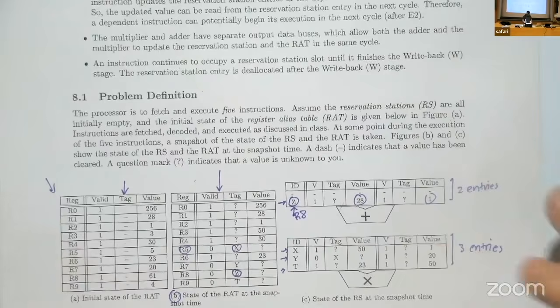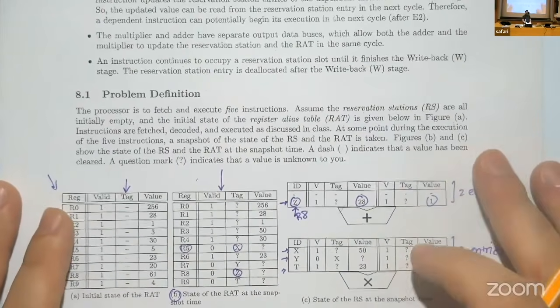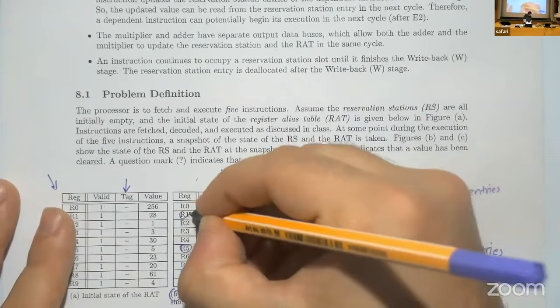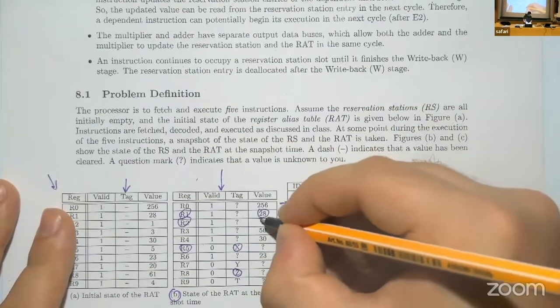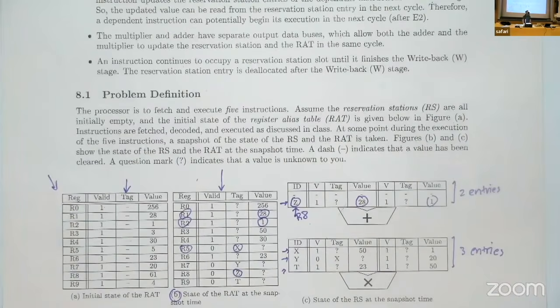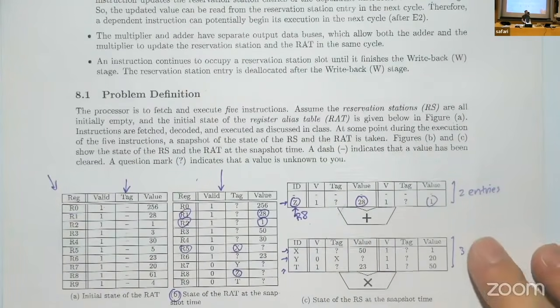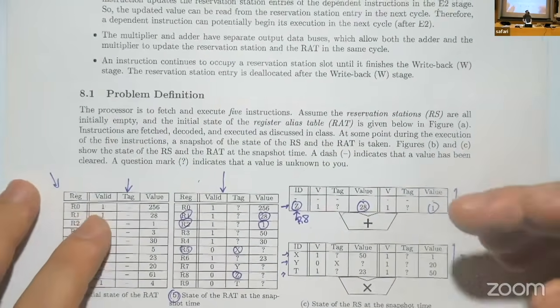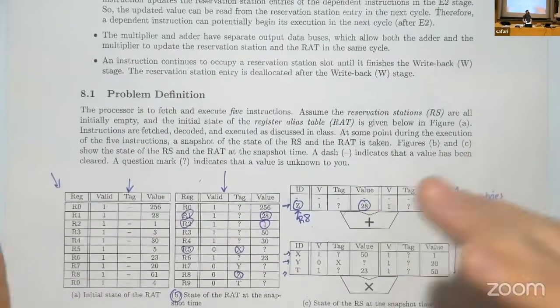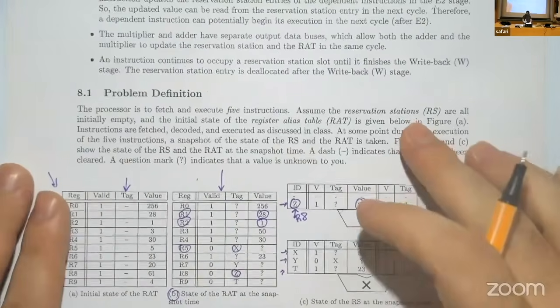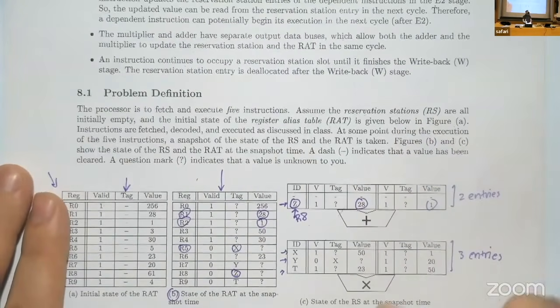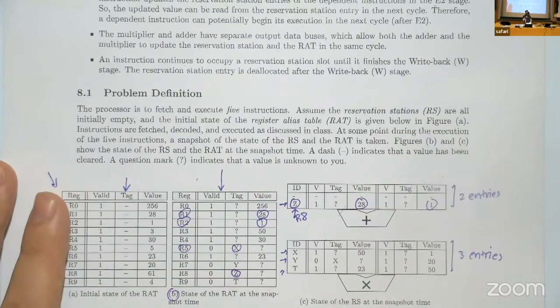As you can see, there are at least 2 registers with these 2 distinct values. This is R1 and R2. R1, 28, R2, 1. Okay, these 2 registers are ready, which means that there is no computation where these 2 registers are destination registers and they need to be updated. And R8 is going to be updated using the addition result of R1 and R2.